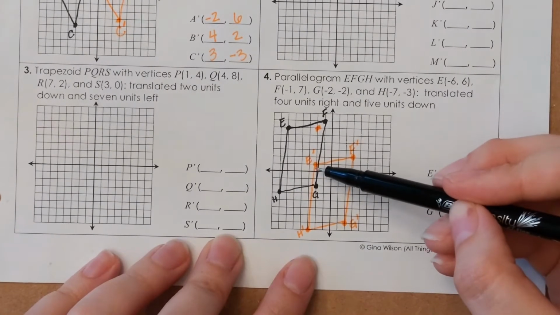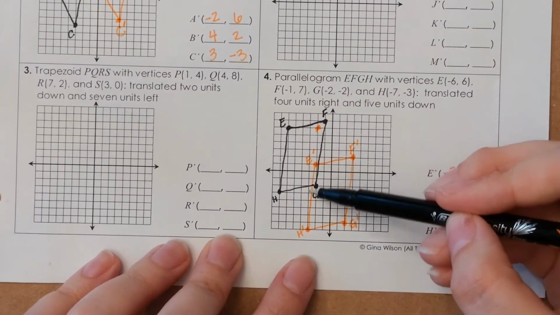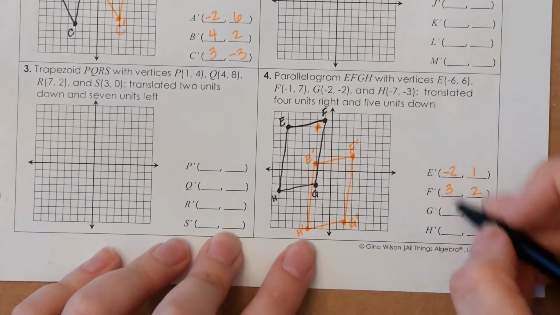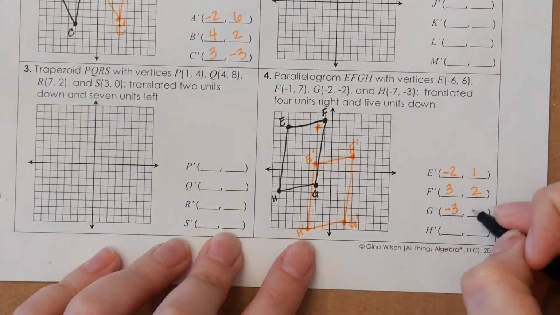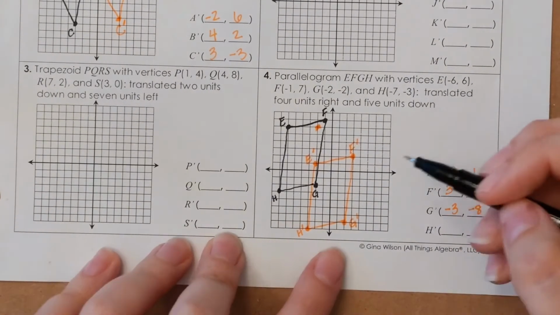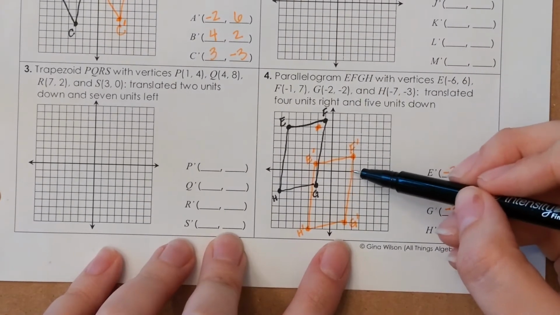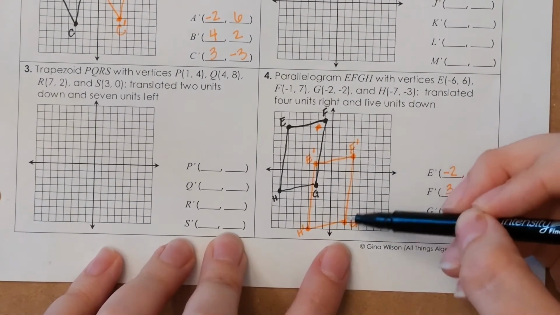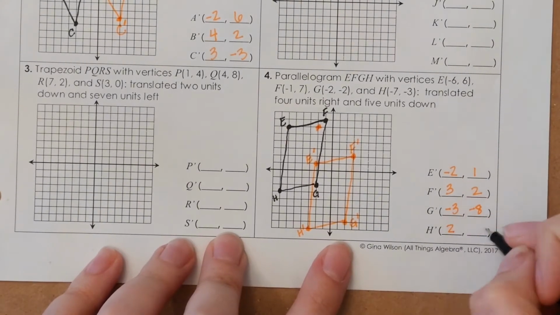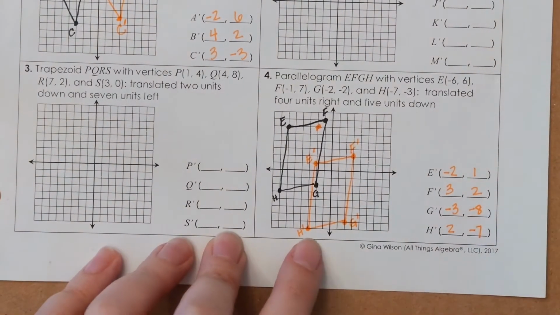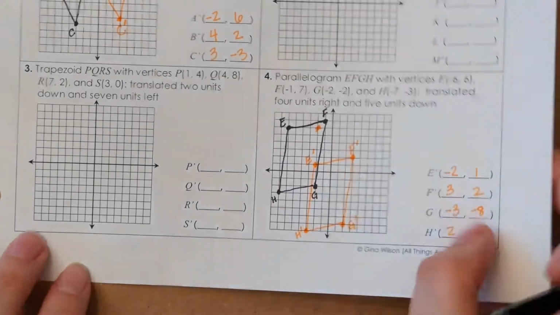H is at -3, -8. And G is at 2, -7. All right, let's go to the back.